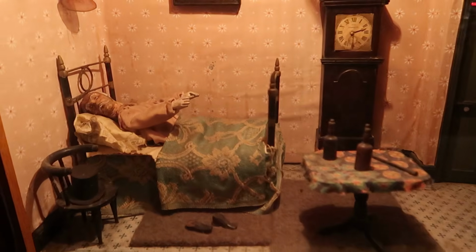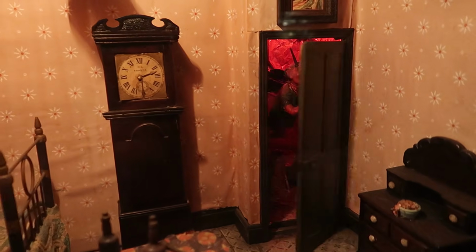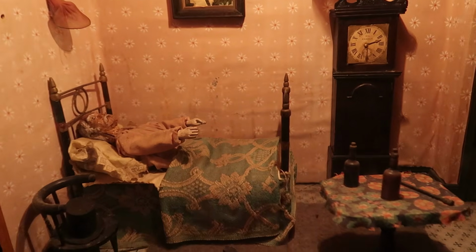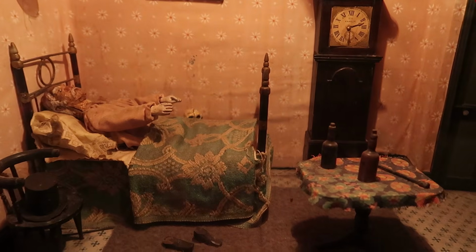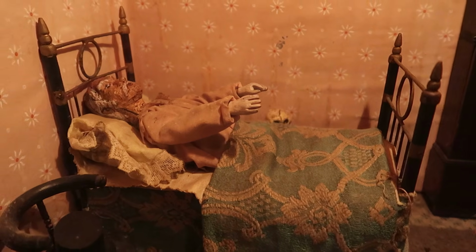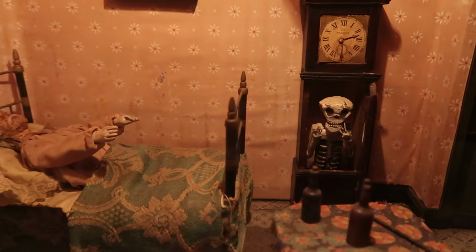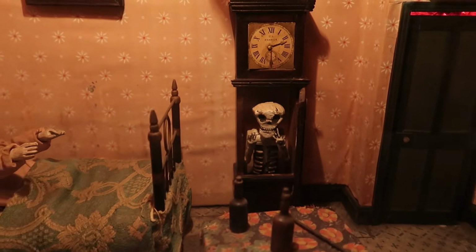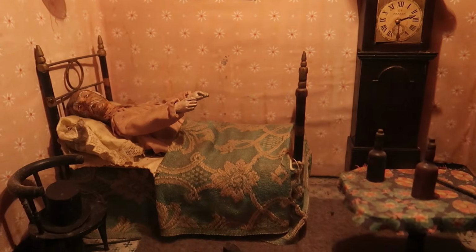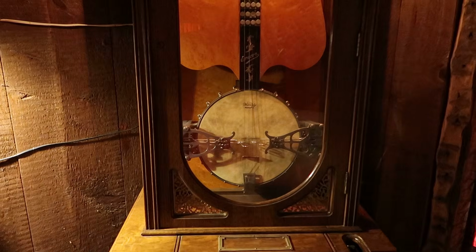Oh, let's see the drunkard there. Devil coming out of the closet. Oh, there's a skeleton peeking up from next to his bed. Oh my goodness. There's a skeleton in the grandfather clock. Poor old drunkard. Oh, there's the devil again.